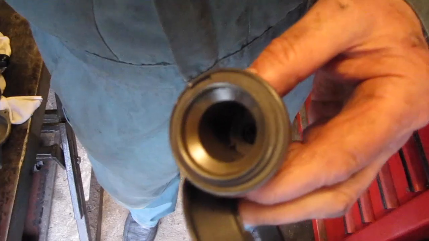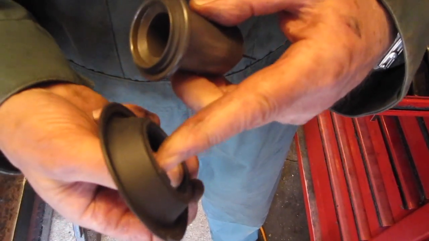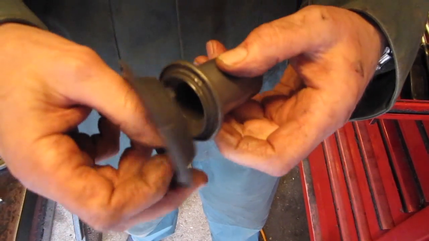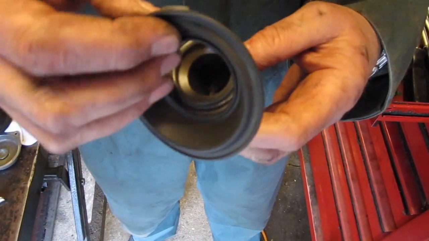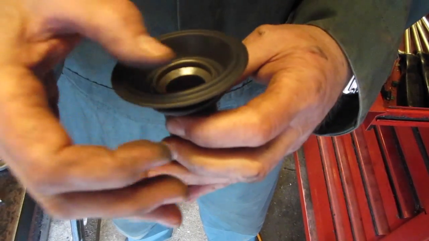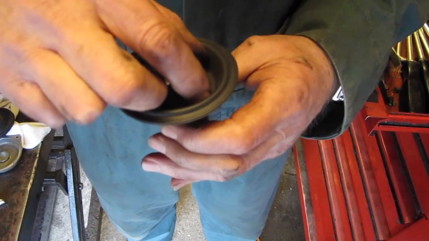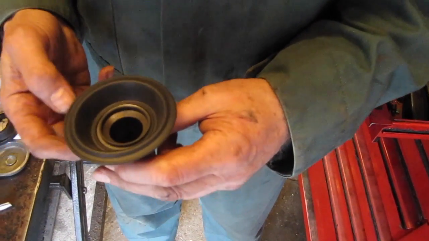A little bit of rubber in there. So that little lug on the diaphragm just there will sit in that recess like that.